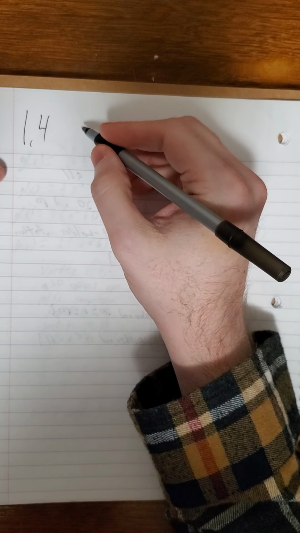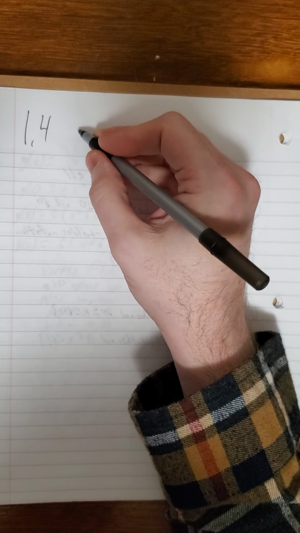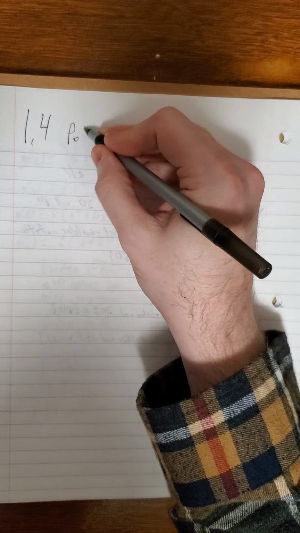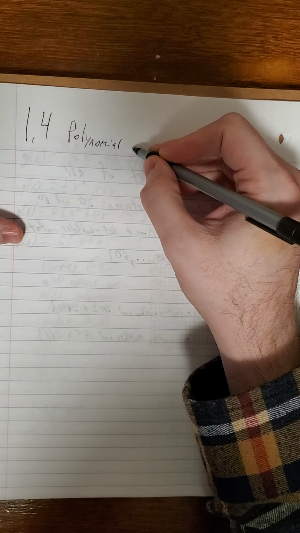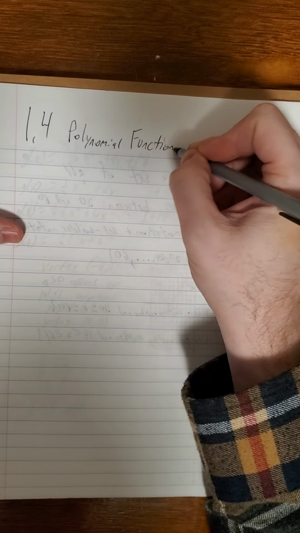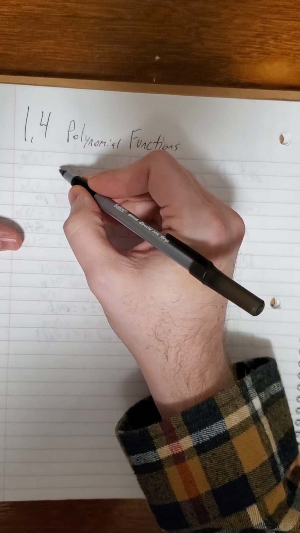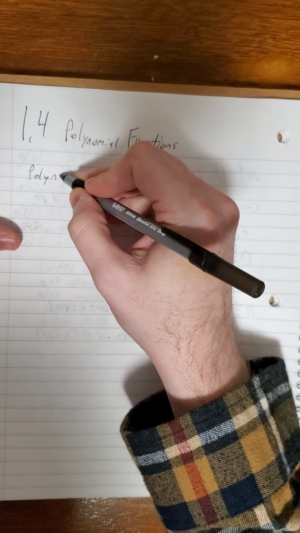In 1.4, we're just going to cover the polynomial part. The rational part we will cover when we do limits. So 1.4, again, abbreviated. We'll look at polynomial functions. So the basic setup for a polynomial function.